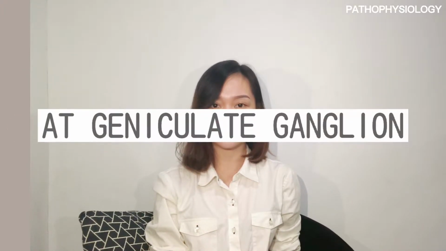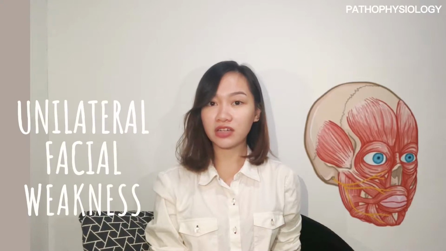Bell's palsy is thought to result from compression of the 7th cranial nerve at the geniculate ganglion. The first portion of the facial canal, the labyrinthine segment, is the narrowest, and it is here that most cases of compression occur. Due to the narrow opening of the facial canal, inflammation causes compression and ischemia of the nerve. The most common finding is unilateral facial weakness that includes the muscles of the forehead.